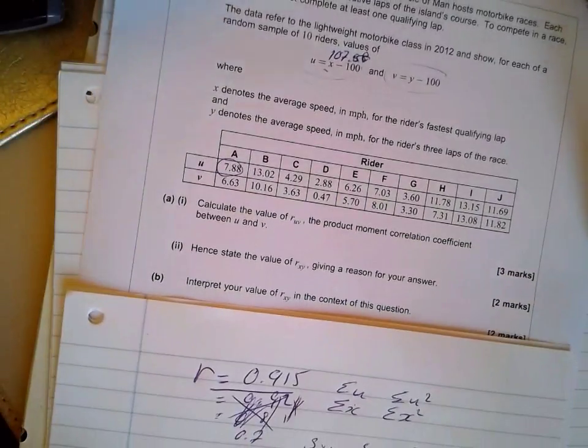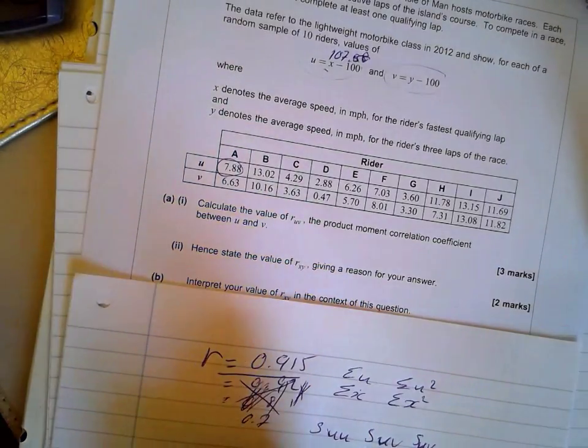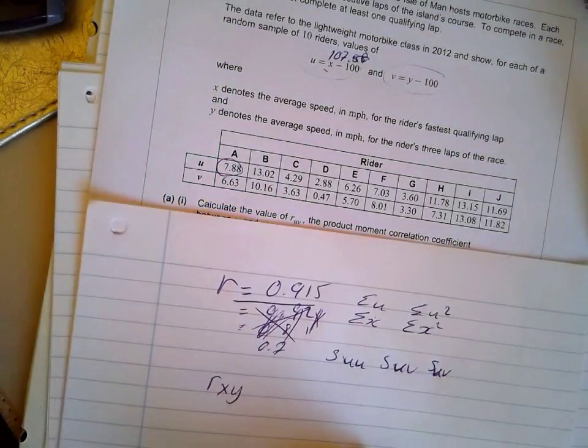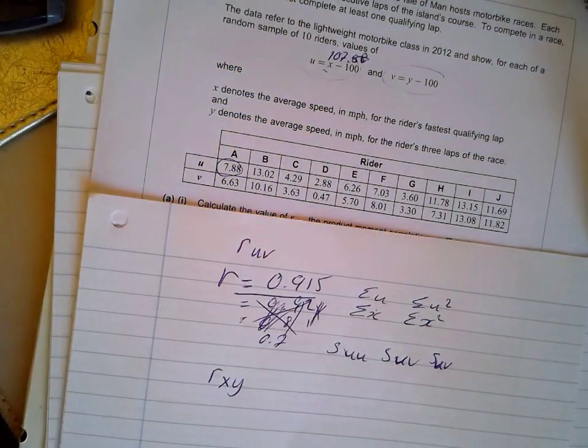Okay, hence the second part of the question is this. Hence state the value of RXY. Okay, so you have worked out RUV. It's the same. The product moment correlation coefficient doesn't change because of scaling.